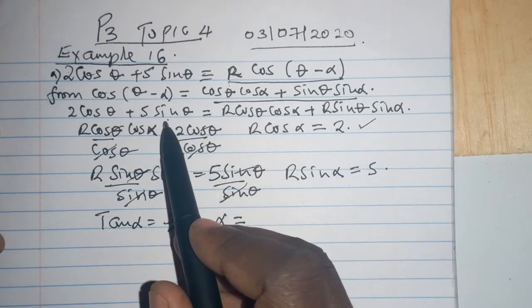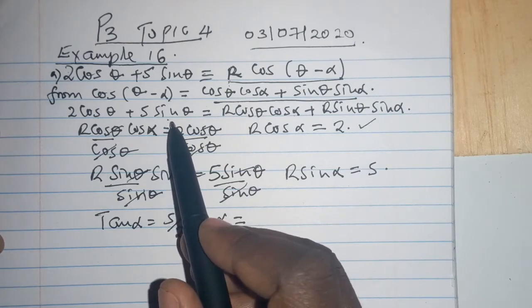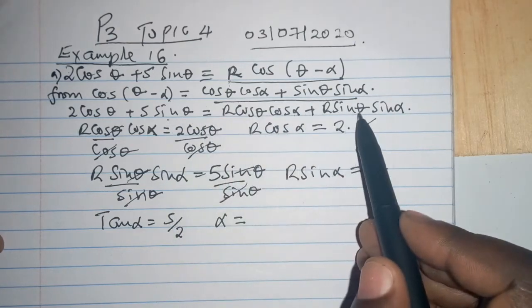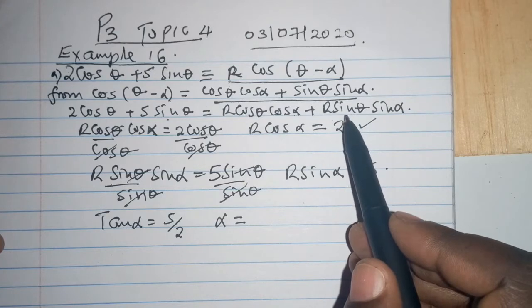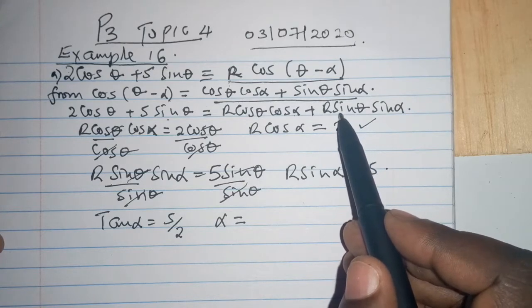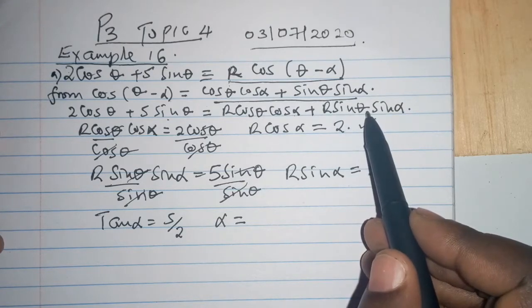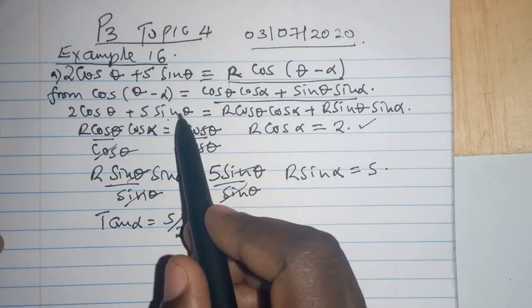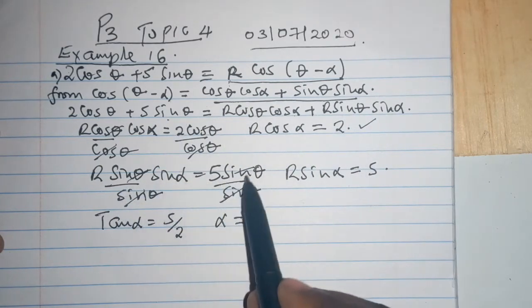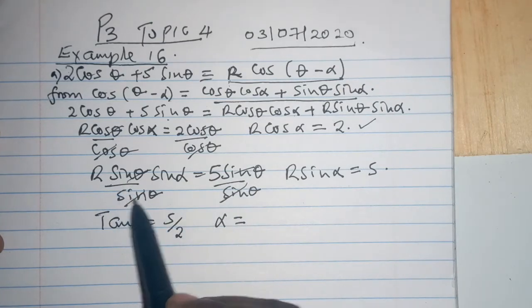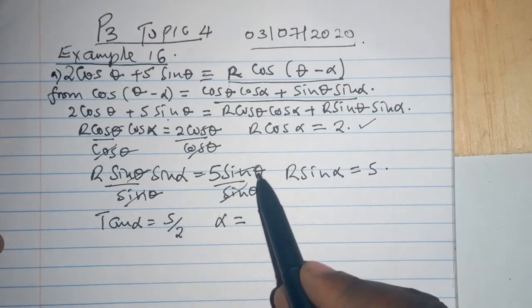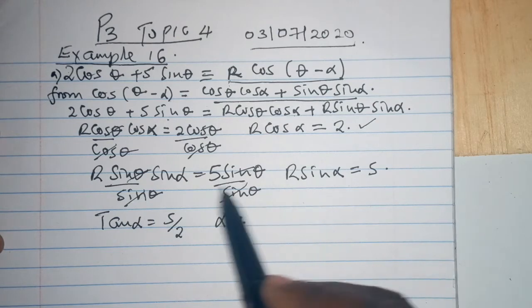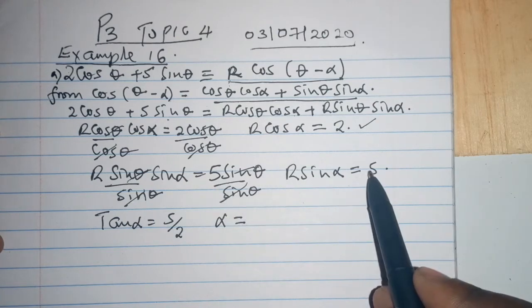The second term, 5 sine theta, is to be compared with the other term that has sine theta. Sure enough, r sine theta sine alpha is equal to 5 sine theta, so we cancel sine theta on both sides, and we are left with r sine alpha equals 5.